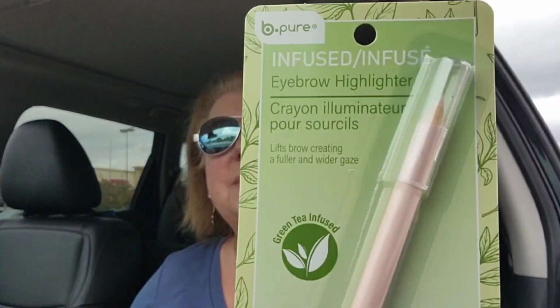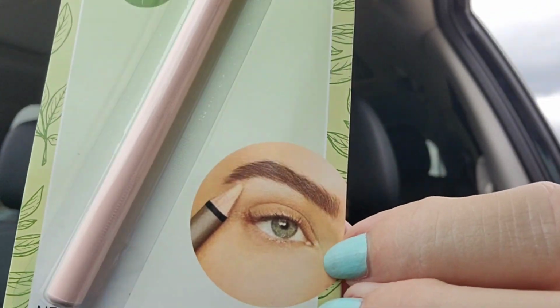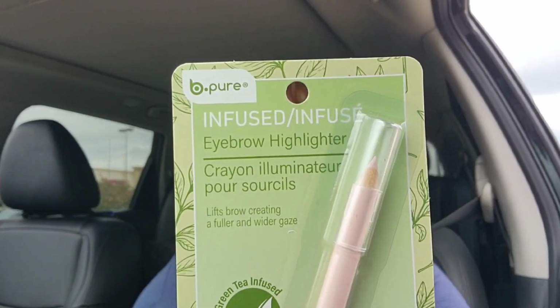I got one of these. I just want to try it. It's one of those eyebrow highlighting pencils, sorry, my fingers are in the way. It's just an eyebrow highlighter crayon. Lifts brow, creating a fuller and wider gaze, which I think we all need as we age. It says apply below your brow bone to lift the eye, blend with fingertips, brush, or sponge. So that's that.